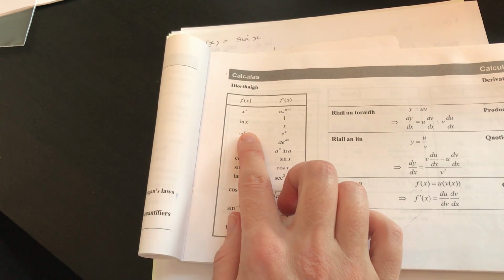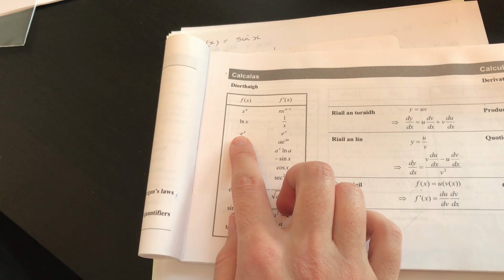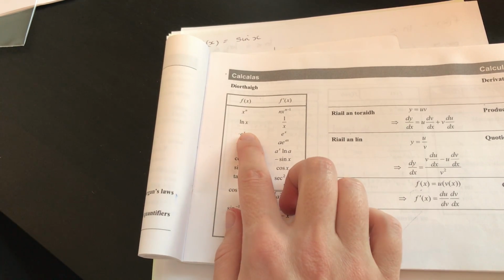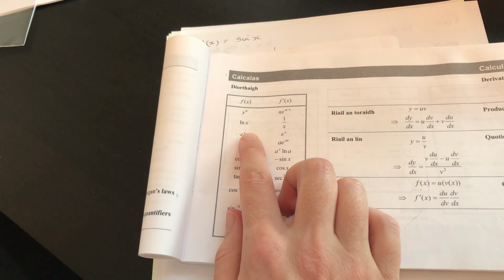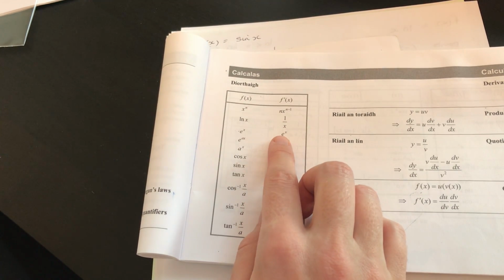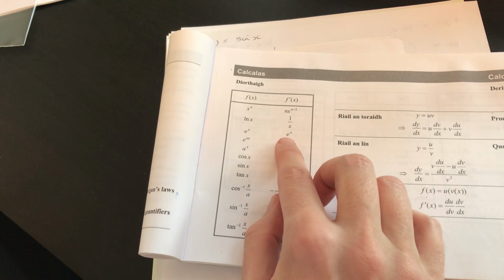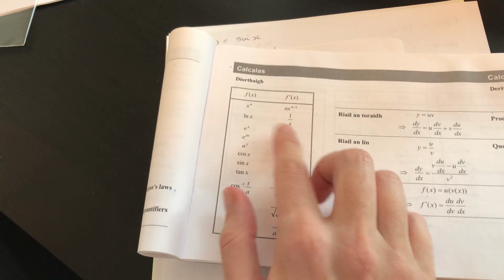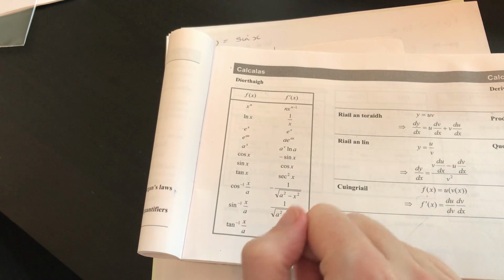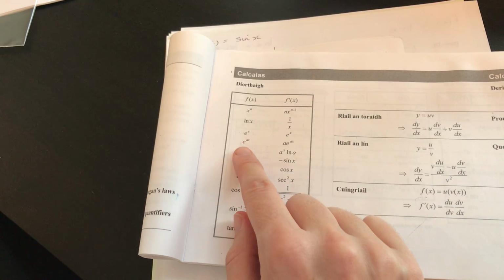e to the x. We know the number e, it's in your calculator and everything. It is a number, so there's not a variable here, and it's to the power of a variable. So e to the power of x. Strangely, when you differentiate it, the differentiation is actually the same. That's kind of unusual. What does this mean?